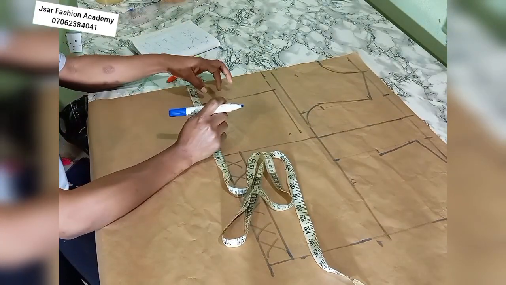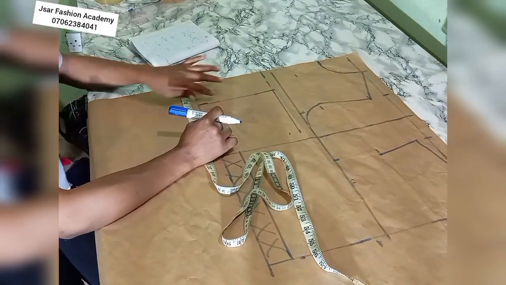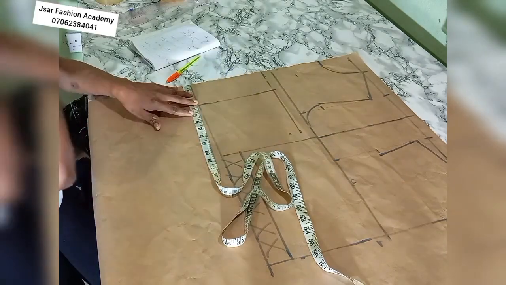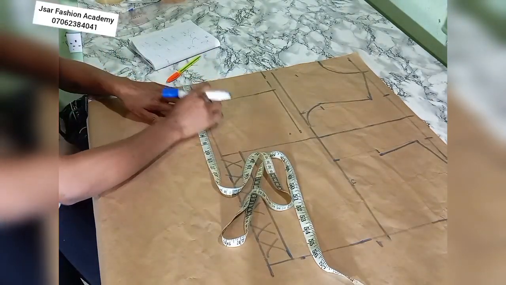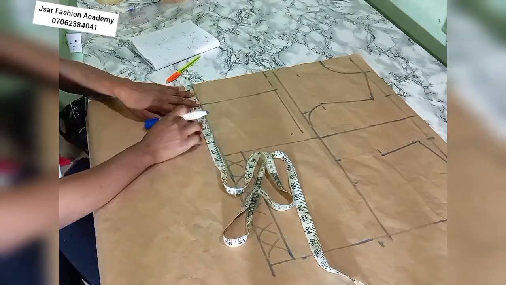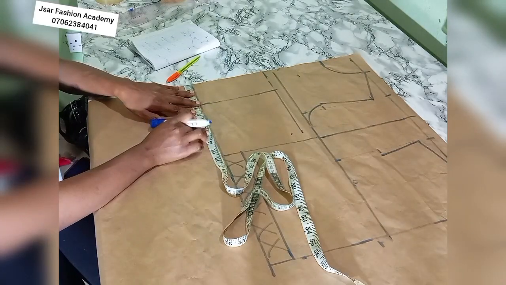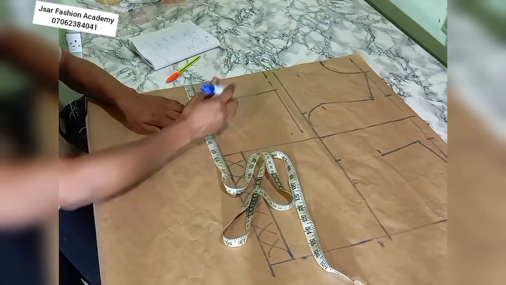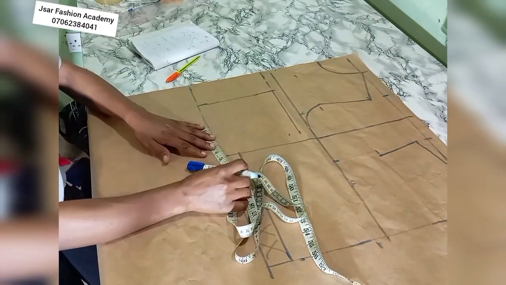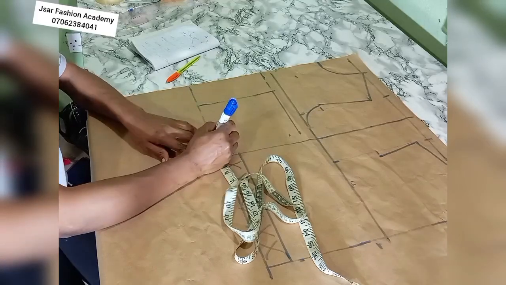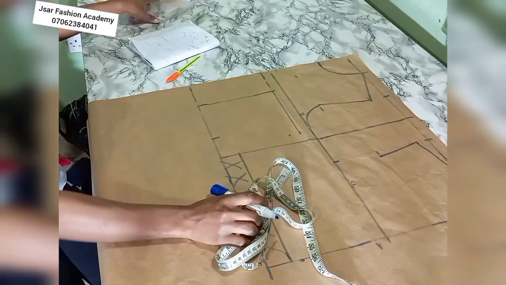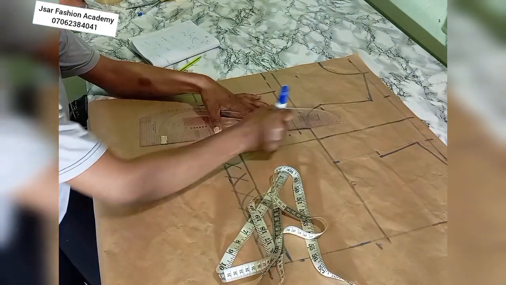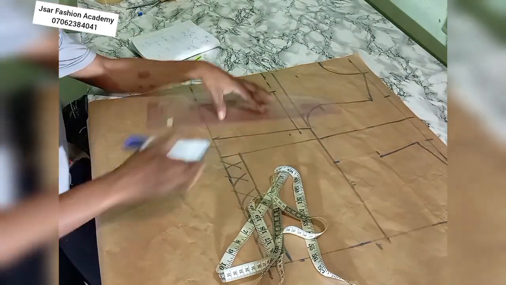6.75 plus, we are going to be making use of a dart here. I'm making use of a 0.75 inch dart here. For a bigger person, you can make use of 1 inch on both sides. So 6.75 plus 1.5 for our dart. I hope you understand, that's for the waist dart. Then I am going to be connecting it like so.